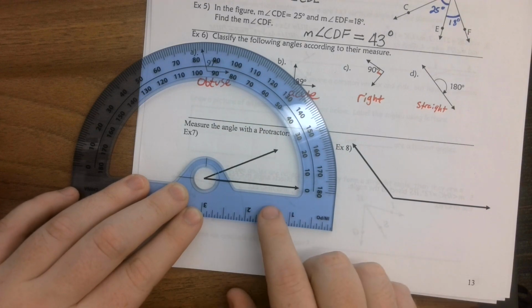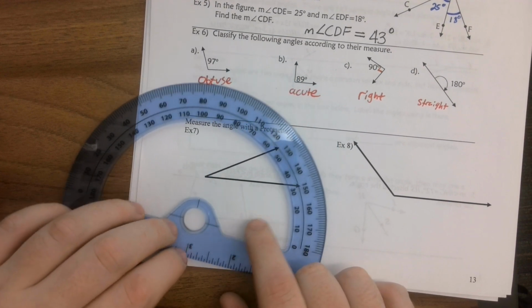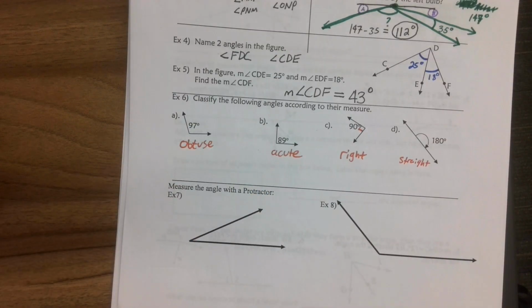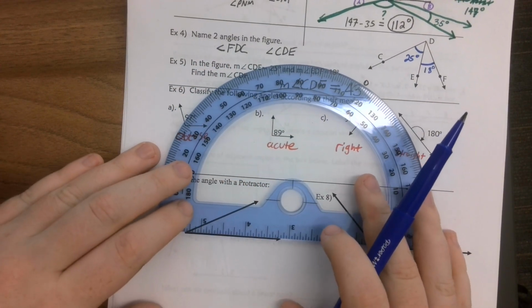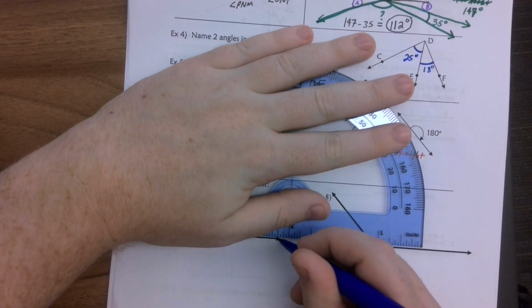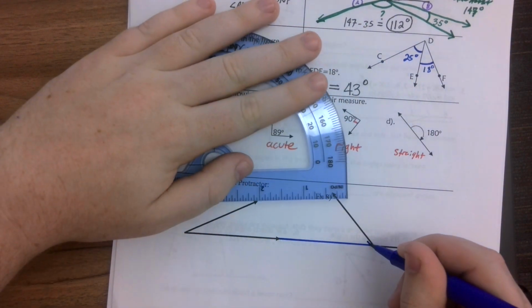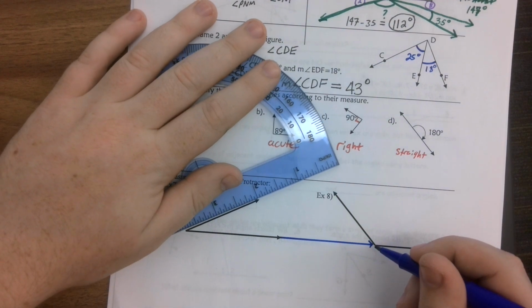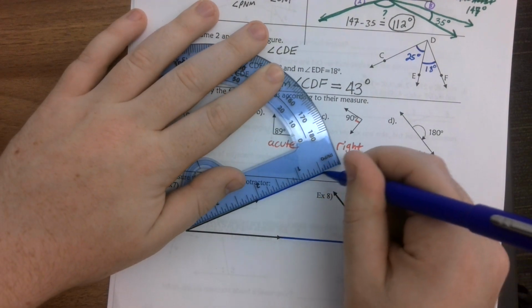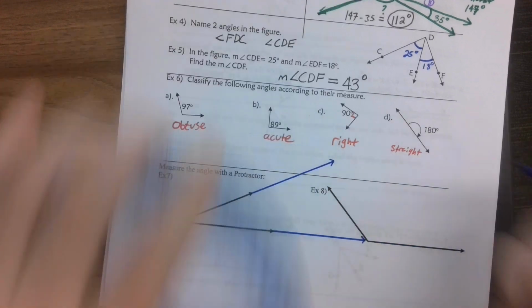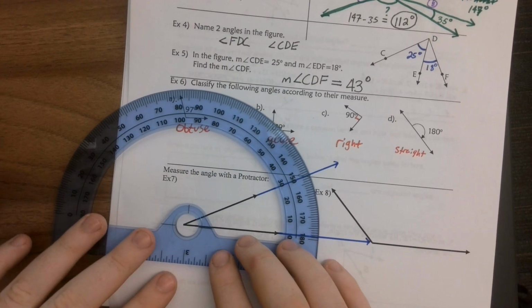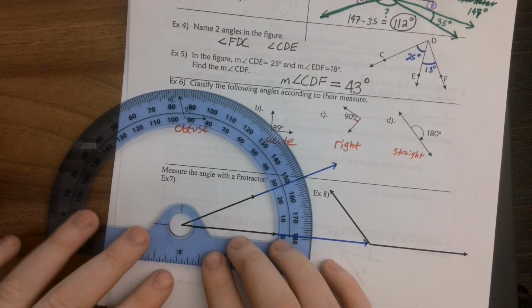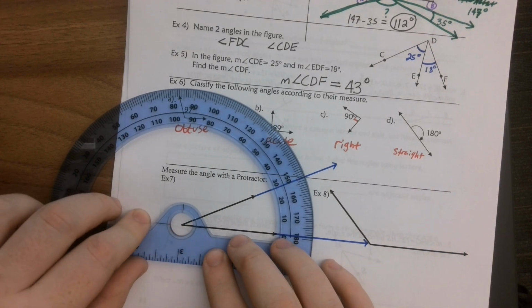But we've got a problem. These lines are a little bit too short. So I will share with you what you should do. If your lines are too short, you can use the bottom of your protractor to extend the lines further so they can reach the edge. So I'm going to just take my ruler here on the side of my protractor, and I'm just going to extend the lines out, making them big.